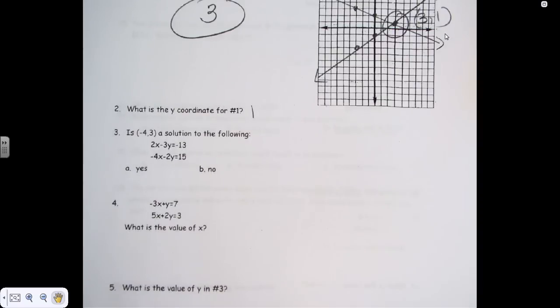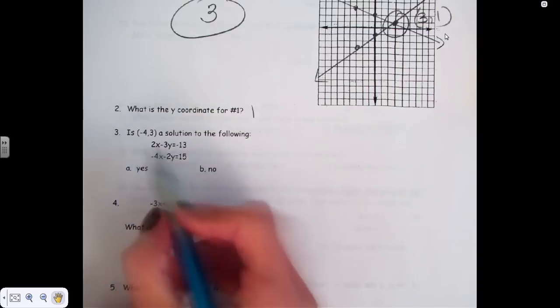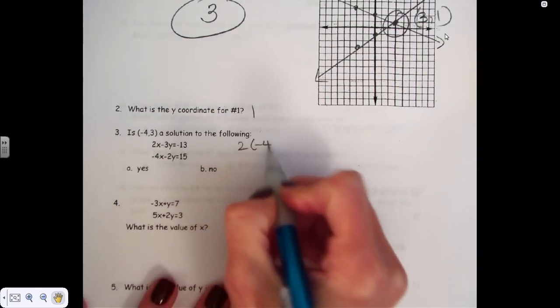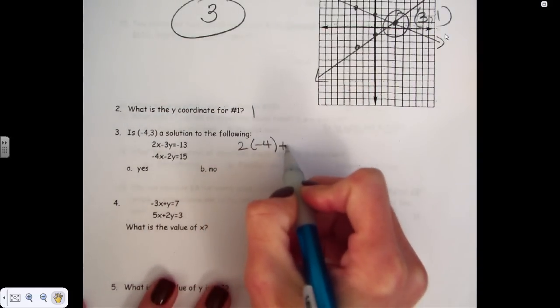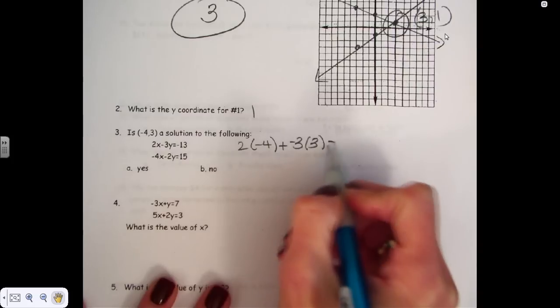Question number 3 is asking, is negative 4, 3 a solution to the following? So what you're going to do is plug in negative 4, 3 into both equations. In order for it to be a solution to the system, remember a system is both of them, you have to answer yes to each individual line. So when I plug it in, I get 2 times negative 4 plus negative 3 times 3 is equal to negative 13.